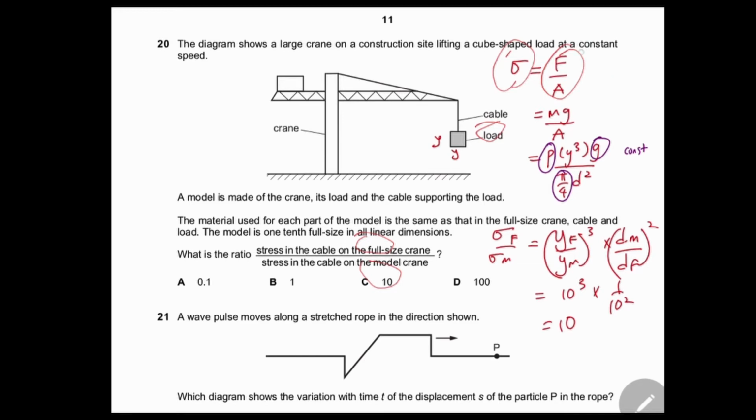So what I did was I changed the force here to mg, and the mg I changed to density times volume. Now since they told me that this is a cube-shaped load, you can therefore say that the volume of the cube will be y cubed. So that's why I get the y cubed here. So you'll have density times y cubed, which gives you your mass, times g.